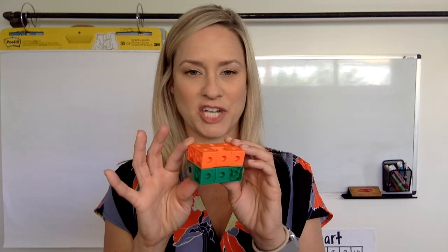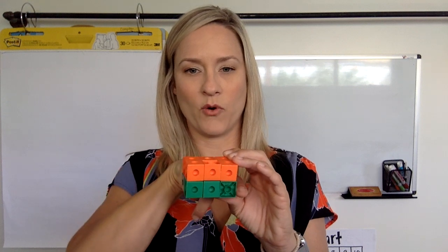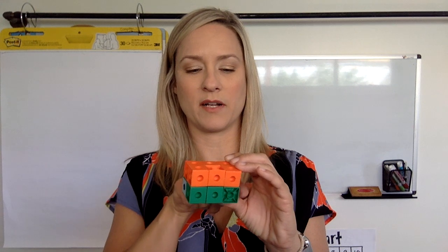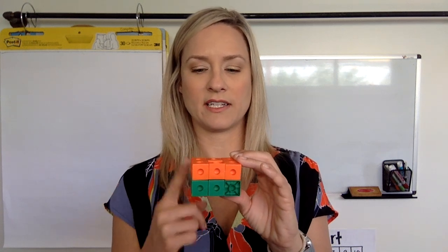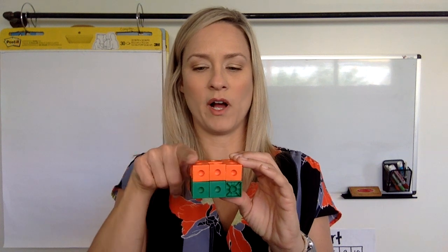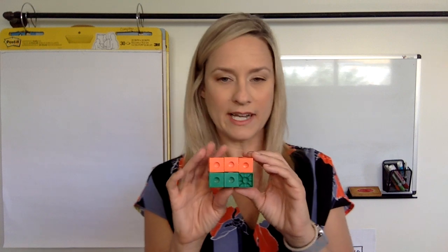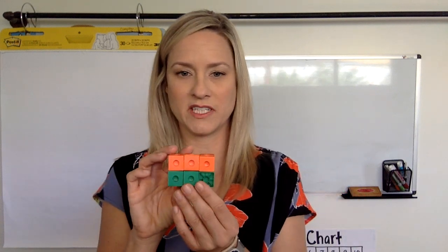Let's check it out. We've got 1, 2, 3, 4. We went top, side, bottom, other side. Now we've got the front and the back. So 1, 2, 3, 4, 5, 6 faces. This rectangular prism has 6 faces.